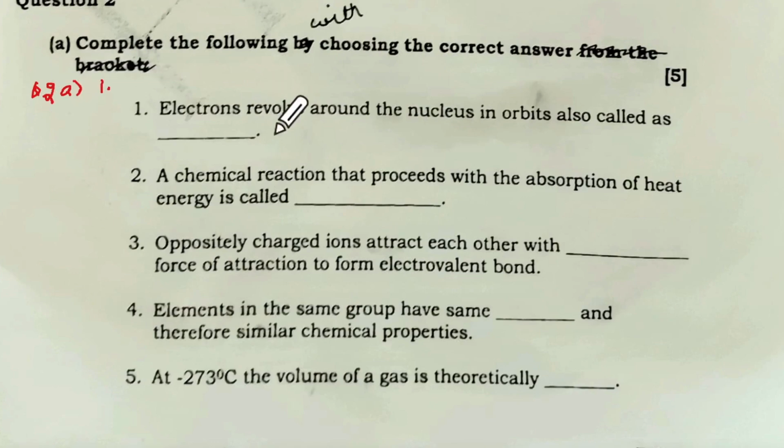The first one. Electrons revolve around the nucleus in orbits which are also called, what are they called as? Shells. Orbits, they are called shells. Then the second one. A chemical reaction that proceeds with the absorption of heat, of energy. What is it? Endothermic reaction. Correct. And liberation of energy means exothermic.